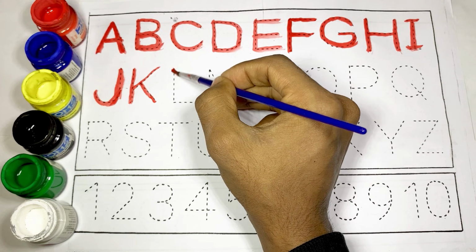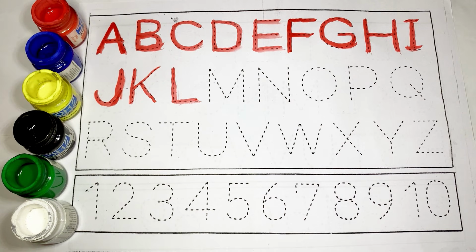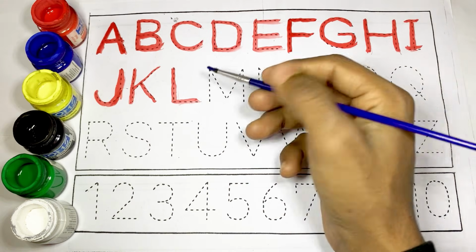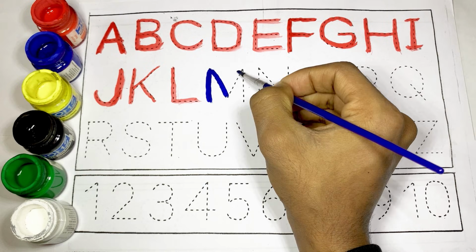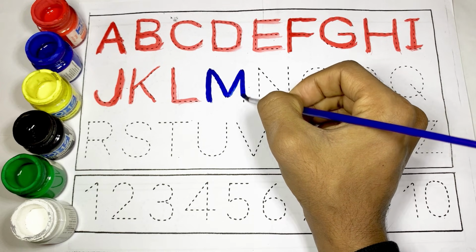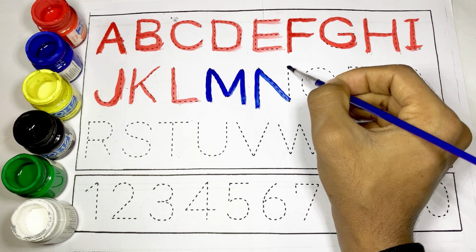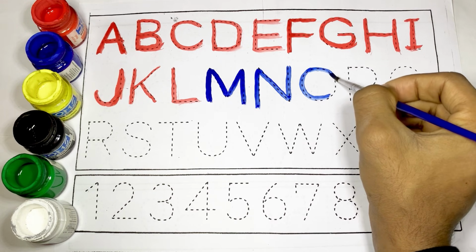This is L for lion. Now the alphabet M, and use blue color. This is M for moon. This is N for nose. This is O for octopus.